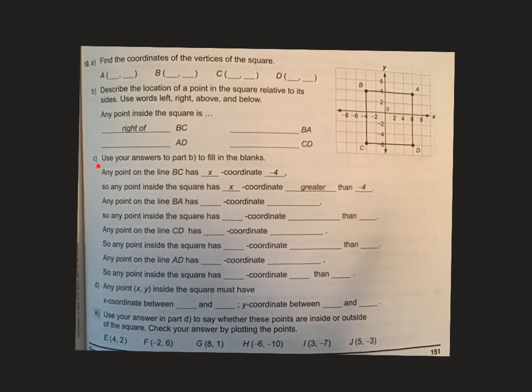For part C, you use your answers to part B to fill in the blanks. Any point on line BC has an x-coordinate of, so here's line BC, it has an x-coordinate that is -4 because it's all in line with that. So any point inside the square has an x-coordinate that is greater than -4, right? Because here's the smallest number. When you go to the right, the numbers get bigger.